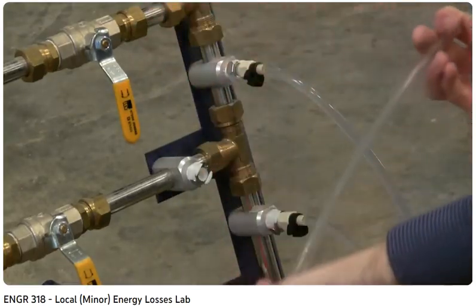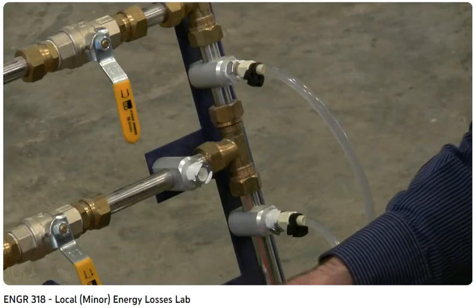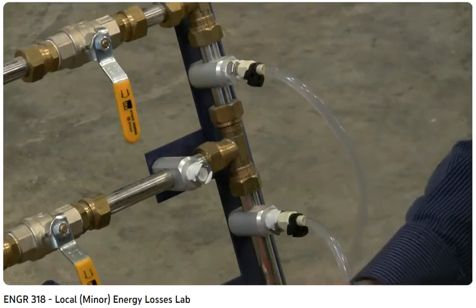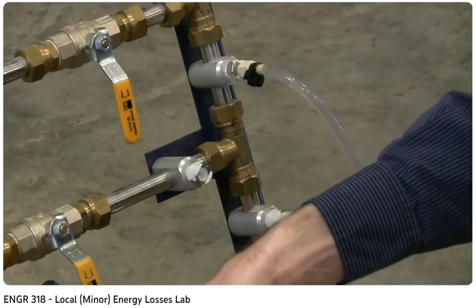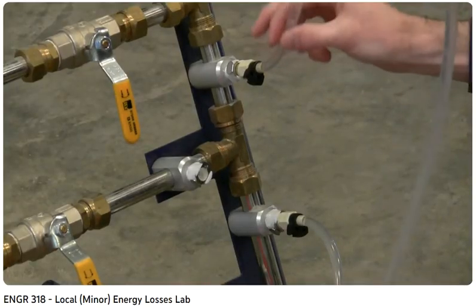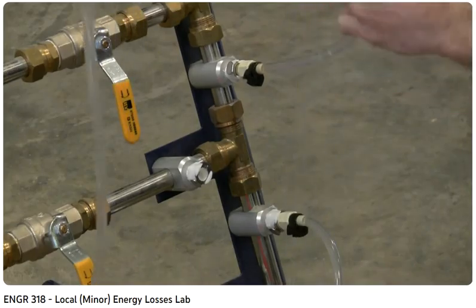All right. Purged. I have to flick it to get these ones to move. There they go. Come on.